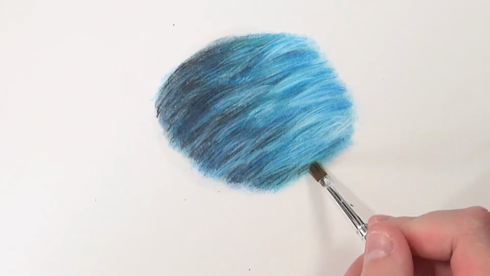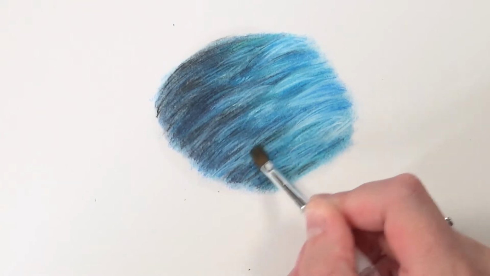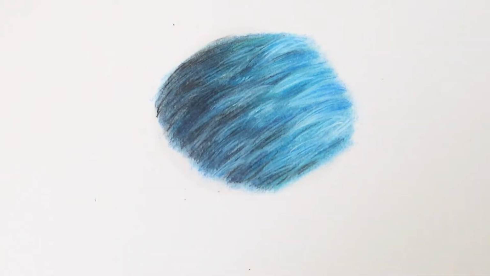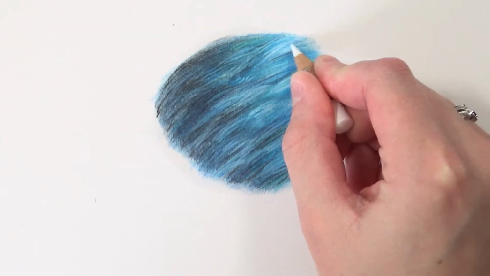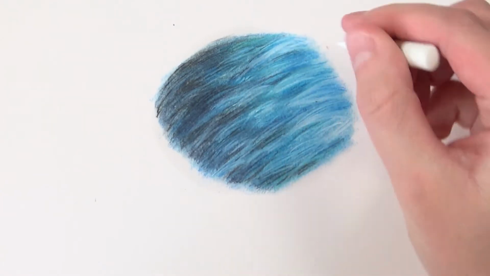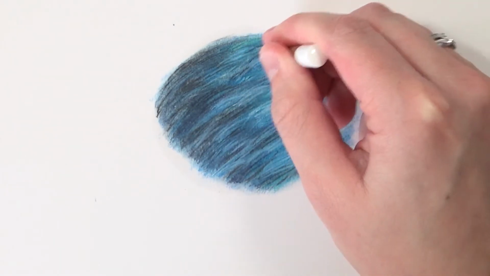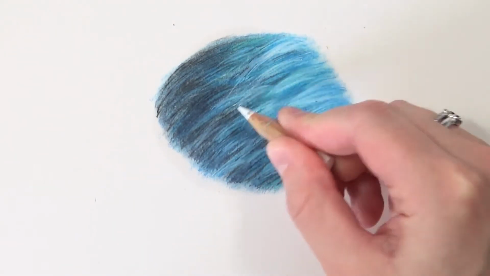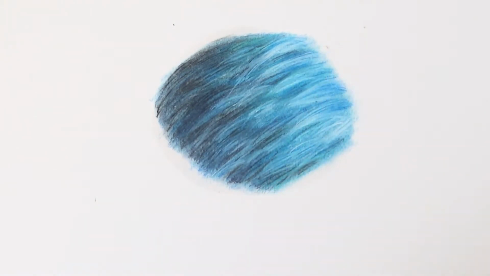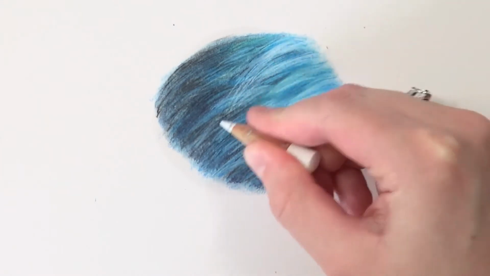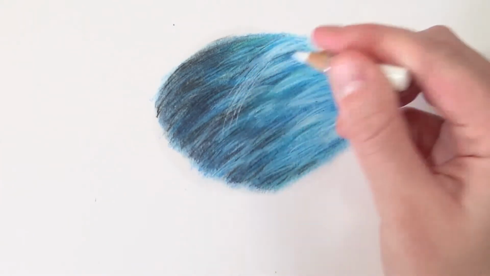So then you'd wait for this to dry a second time. You don't need to wait as long because we haven't put as much solvent on, so I'm just going to give it a couple of minutes and then I'm going to pull up some more highlights. So now I'm just going to add some more white pencil over the top. Again, because you've added this solvent and let it dry, you can go in and add even more of the white pencil. So you can go over the top of these darker areas.